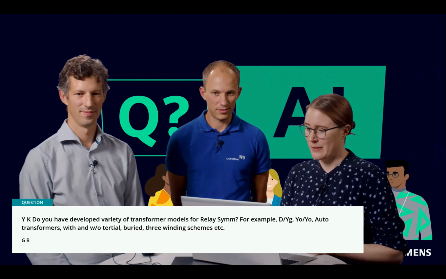Next question from YK, right above the last one. Have you developed a variety of transformer models for relay sim test? For example, delta YG or Y star on both sides, so different models for transformers. We have developed in relay sim test an open winding model. There you have the possibility to manually connect the wirings of the transformer in that way that you need it. So we do not have a fixed Y or delta winding. You are completely free in configuring your wirings.